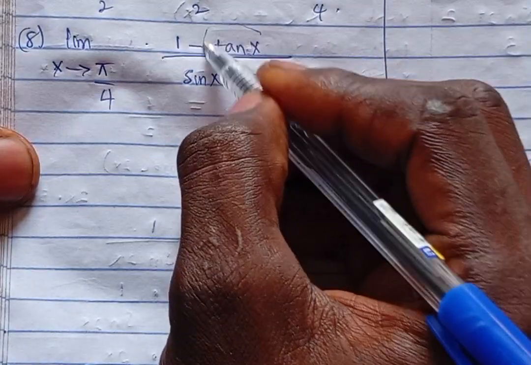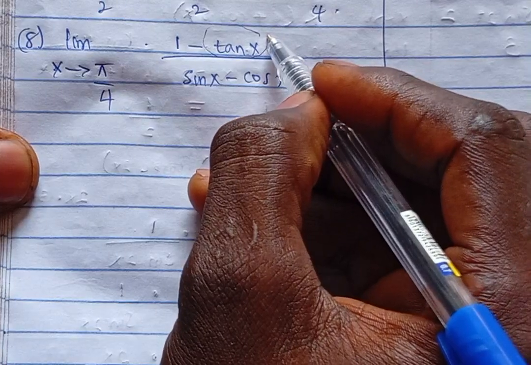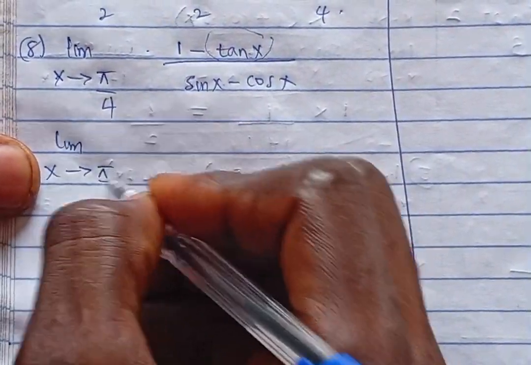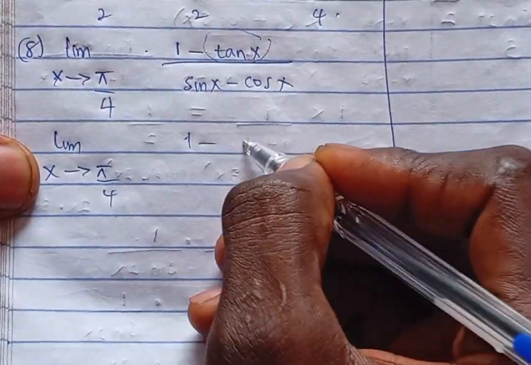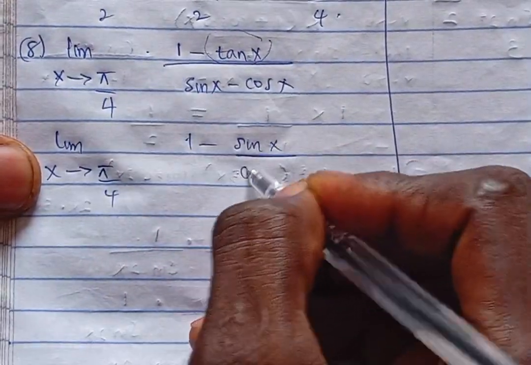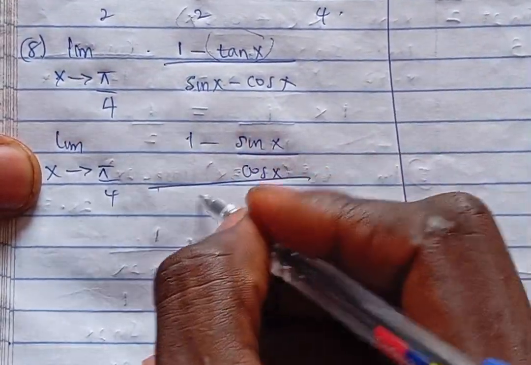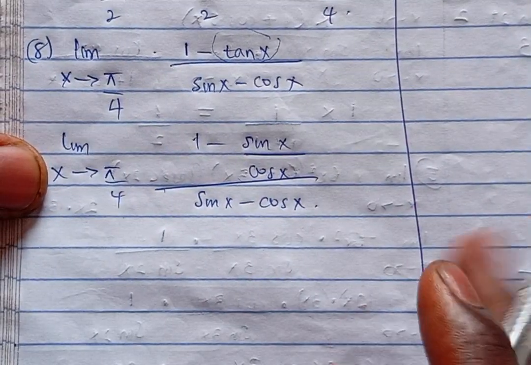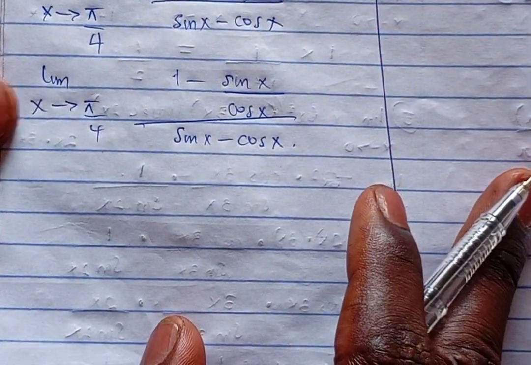So this tan x can easily be simplified as sine x over cos x. So you have the limit as x tends to pi over 4 of 1 minus sine x over cos x, everything over sine x minus cos x, right? So we have this.